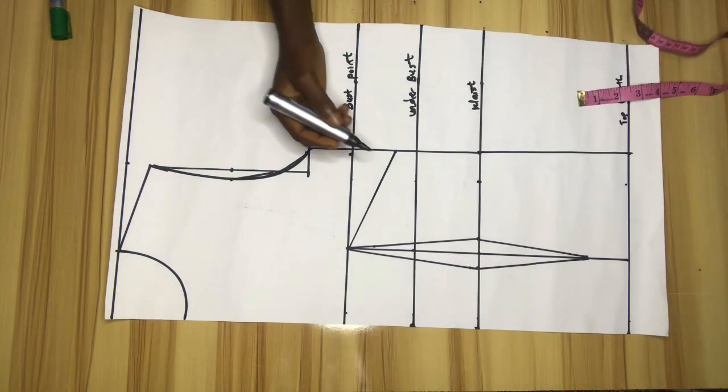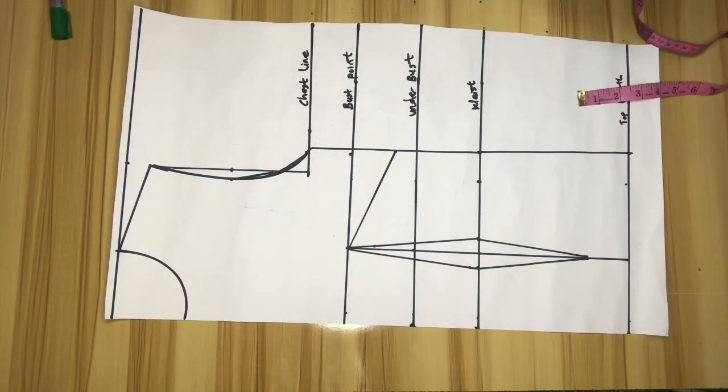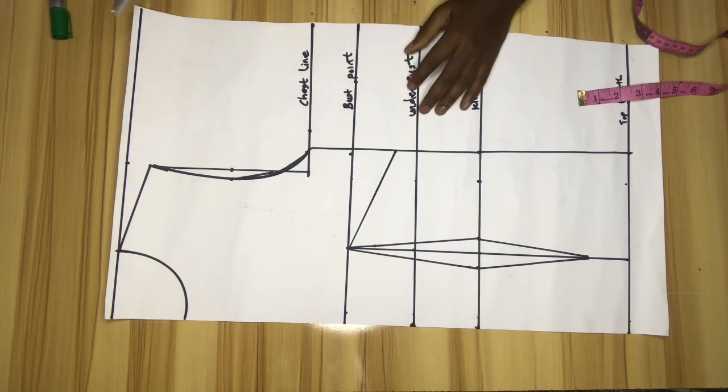So guys, after that we are done with our front pattern. The next thing I'm going to do is to go ahead and cut this out.